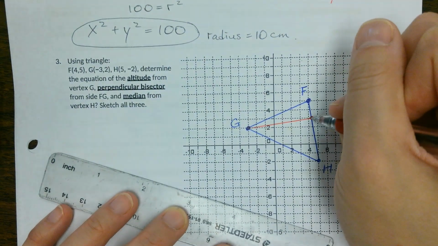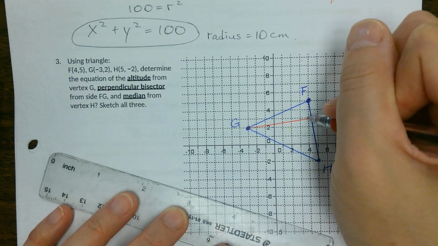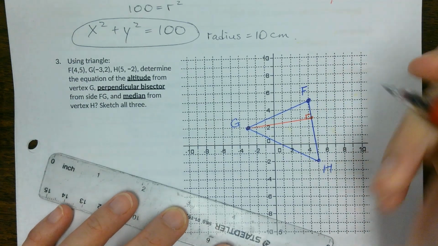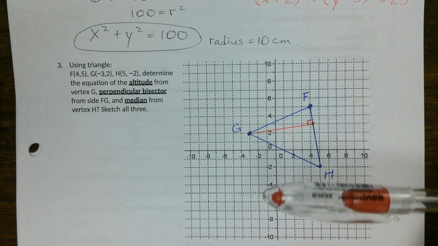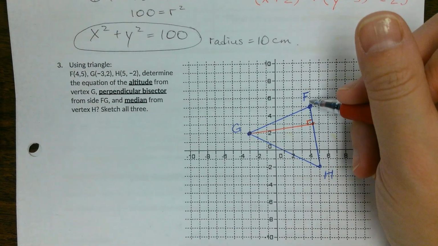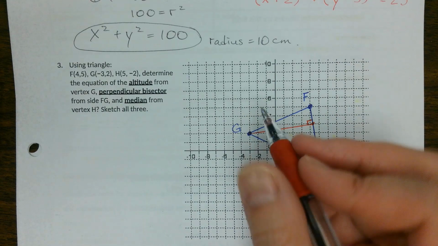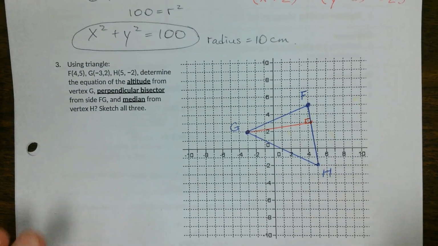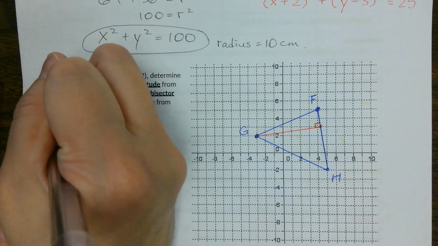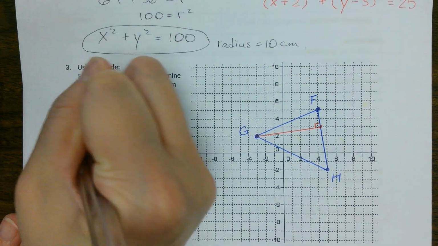Okay, so this is my altitude. You can see it's perpendicular with FH and goes through the point G. Okay, so let's do the first part, altitude.